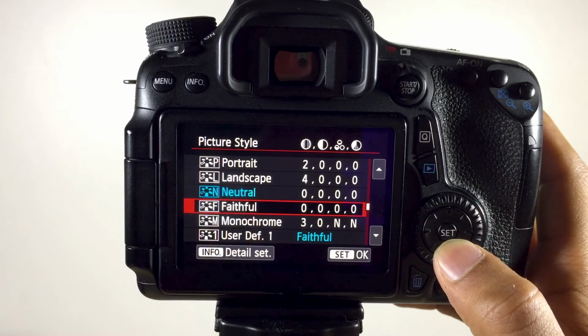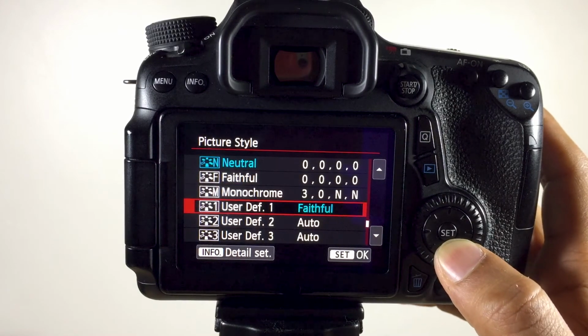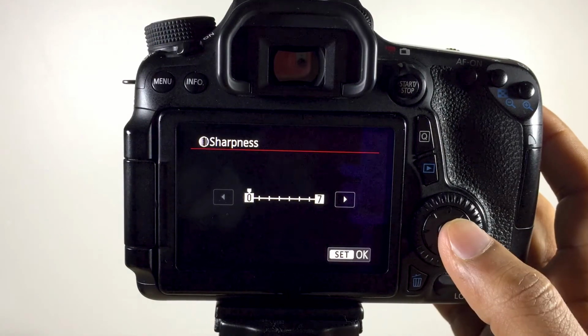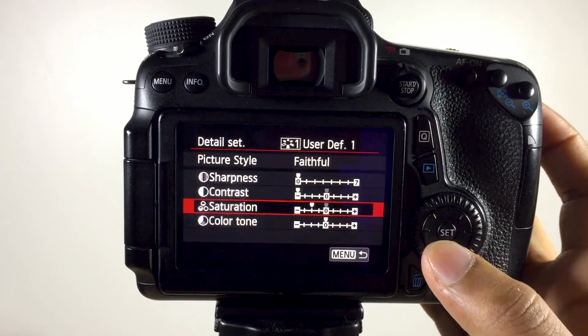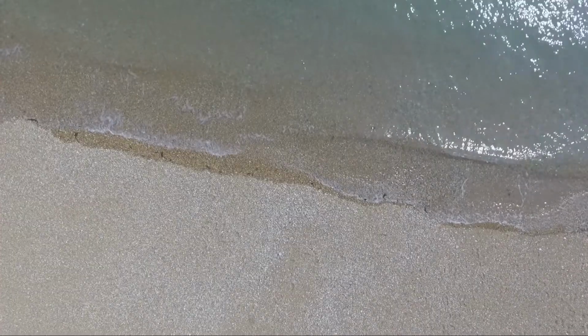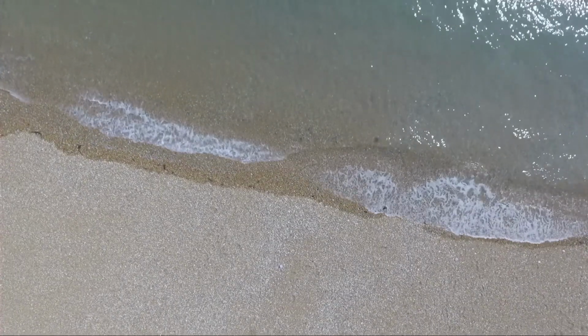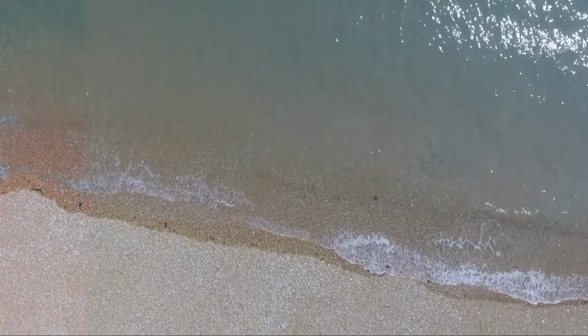To create a custom picture style, go into picture style and find user defined. Then bring down the sharpness to 0, bring down the contrast to 0 and bring down the saturation by 2 points. Leave the color tone as it is. I'll show you an example of my footage in a flat profile and then color corrected.